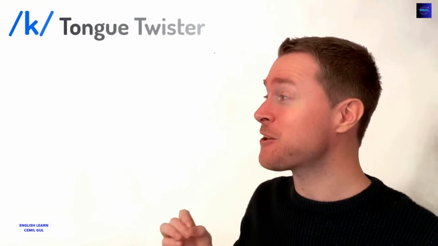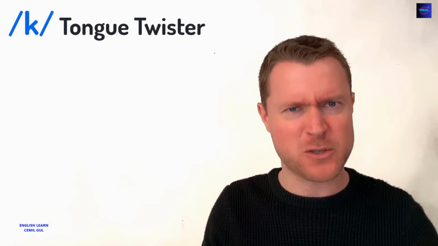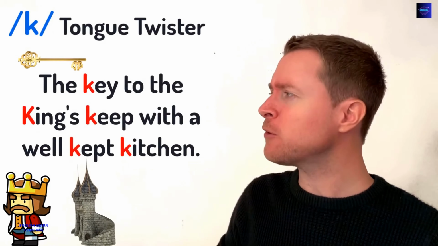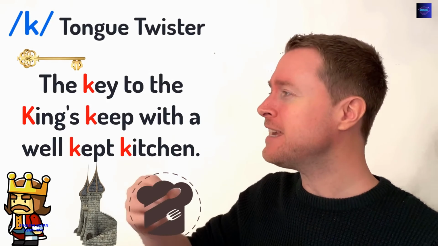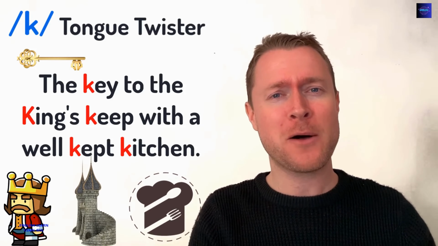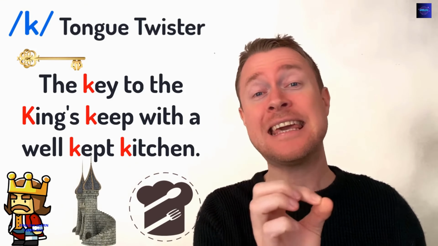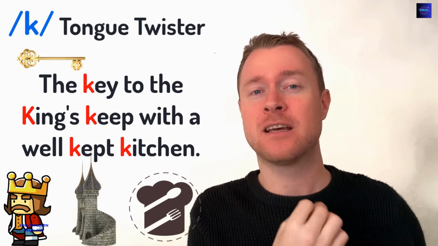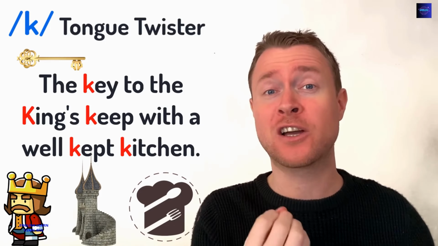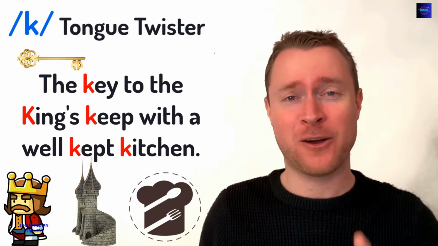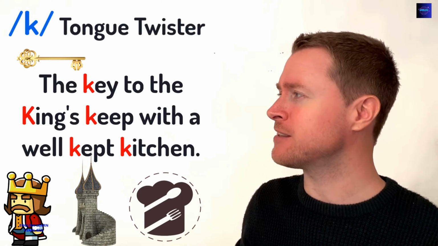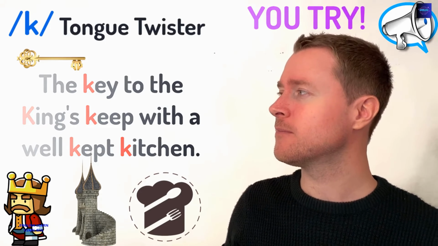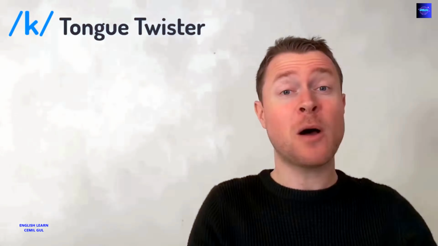Okay, try this amazing practice sentence. A bit of a tongue twister. The key to the king's keep with a well-kept kitchen. The key to the king's keep with a well-kept kitchen. Lots of k in there. Okay, your turn. See if you can practice it. Okay, well done.